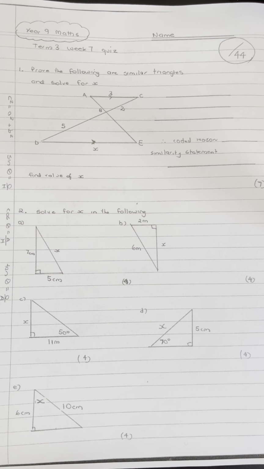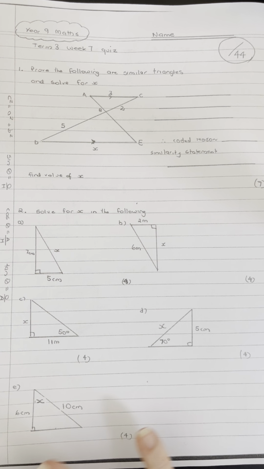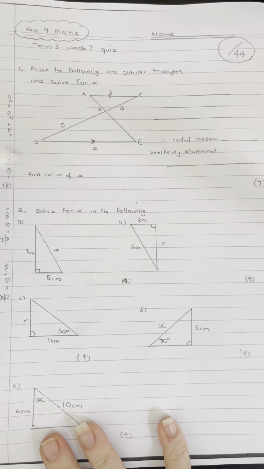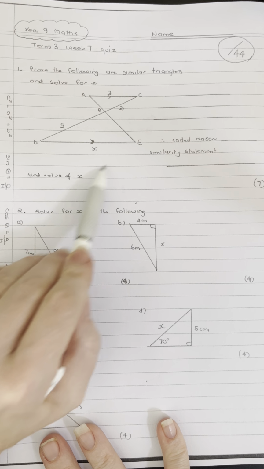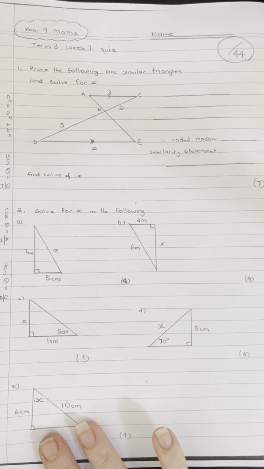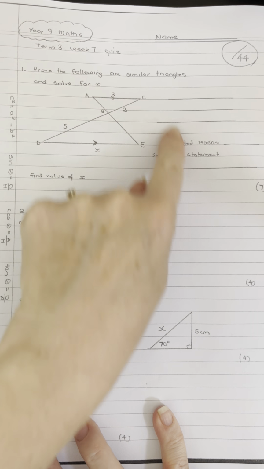Okay, having a look at our Year 9 Maths quiz for week 7. We're doing another proving similar triangles one to start, but adding in the bit about finding x. So to start with, I'm going to look at my shape.